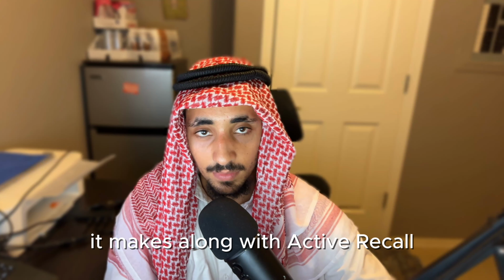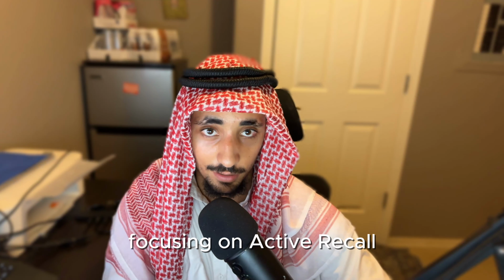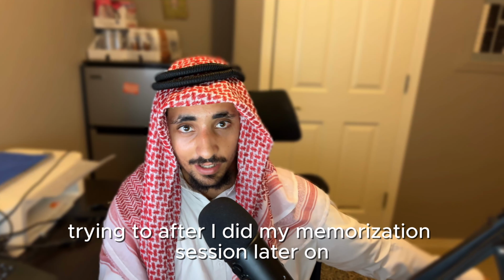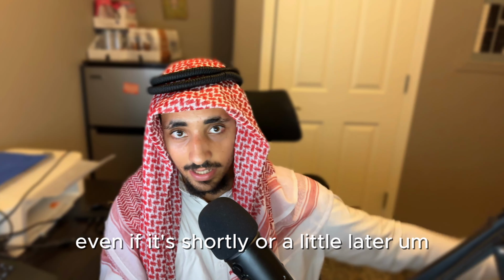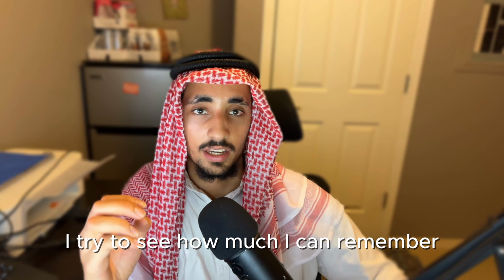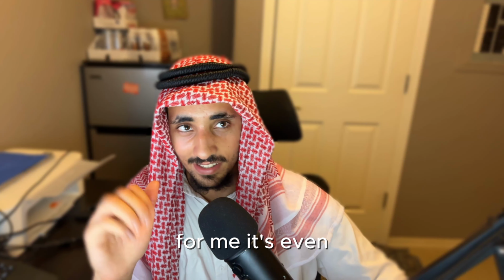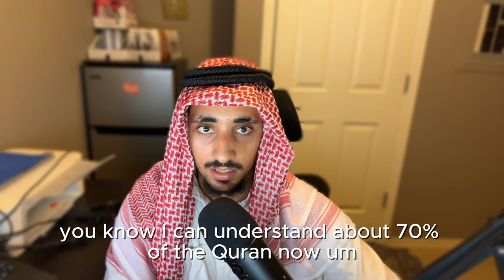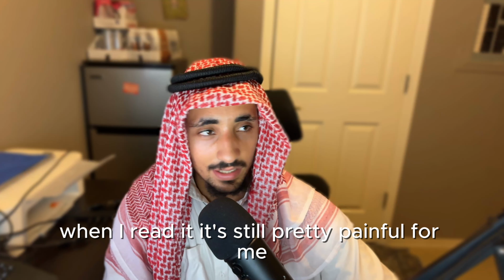And when I do that, along with focusing on active recall, after I did my memorization session, even if it's shortly or a little later, I focus on trying to see how much I can remember. I do the same thing when I'm memorizing Quran as well. When I repeat the ayahs a few times, after that I use active recall and try to see how much I can remember. It's very painful for me, even though, alhamdulillah, I can understand about 70% of the Quran now. When I read it, it's still pretty painful for me to try to remember those ayat.